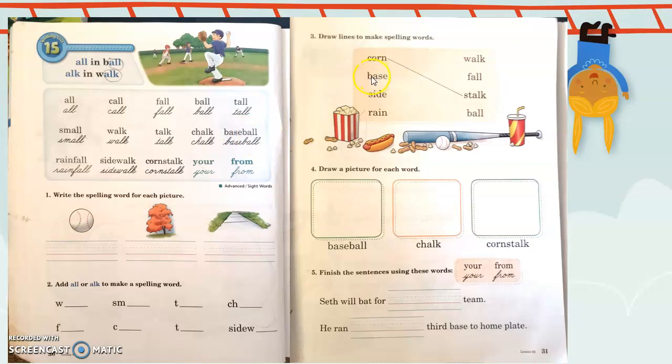Vamos a hacer una raya para unirla y formarla. Por ejemplo, tenemos aquí baseball. Entonces hacemos una línea, miren. Aquí ya habían encontrado cornstalk, miren. Cornstalk. Aquí está cornstalk, miren. Ok.